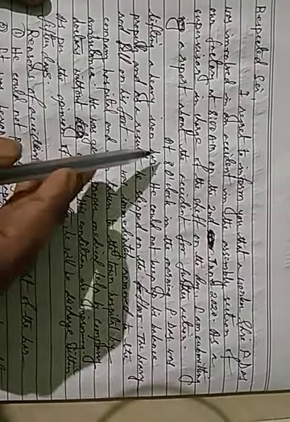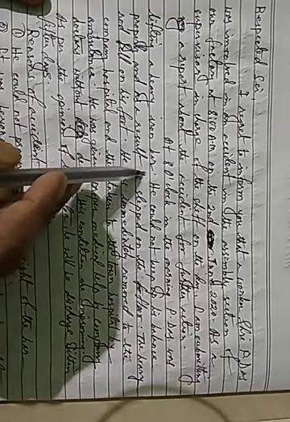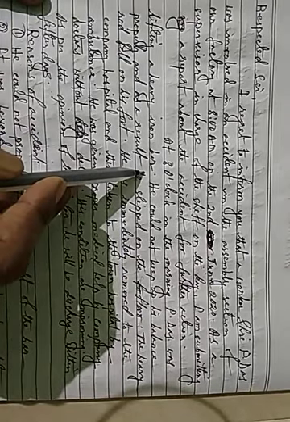As a supervisor of that section, I am writing a report to you about the accident so that you can take the necessary steps. At 8 o'clock in the morning, Pidas was lifting a heavy iron bar.